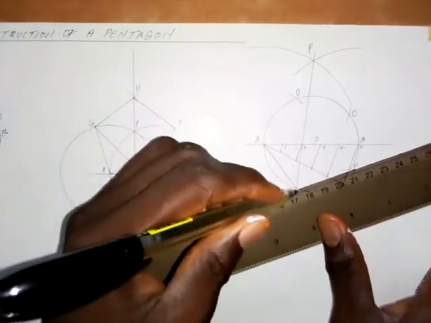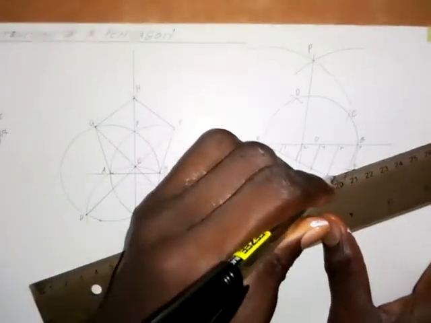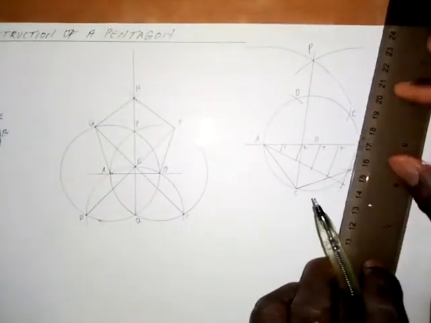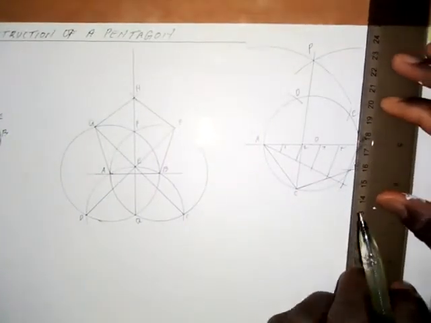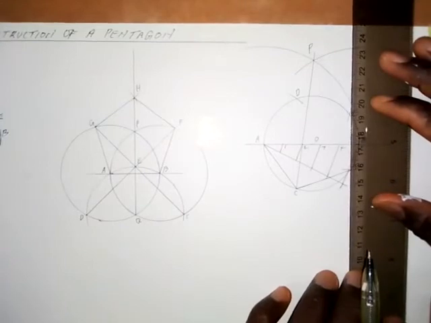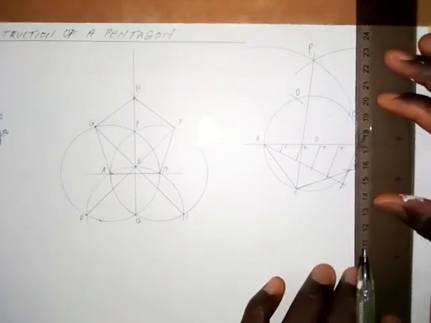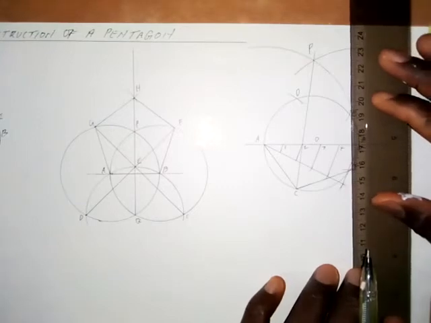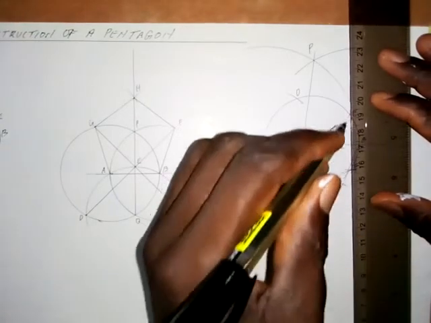So join CF together with a straight line. Then join BF together with a straight line.